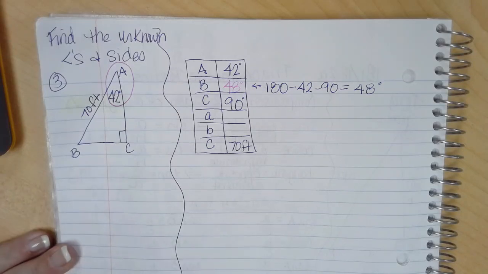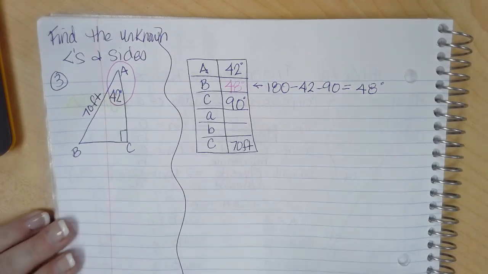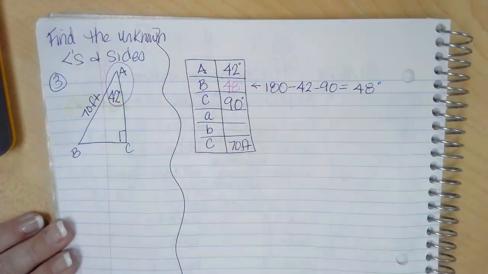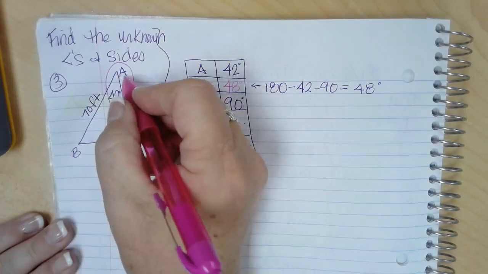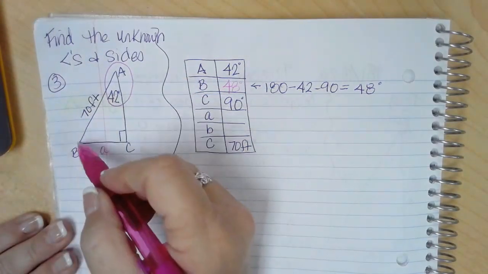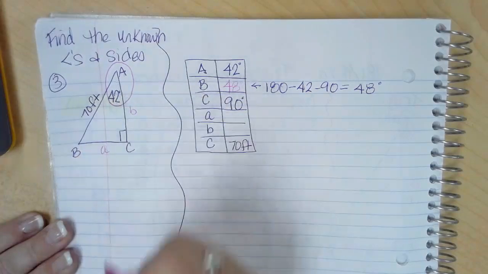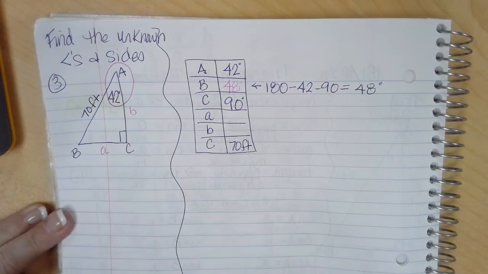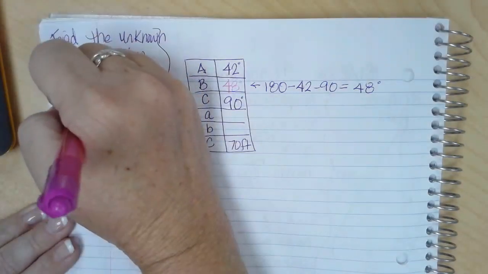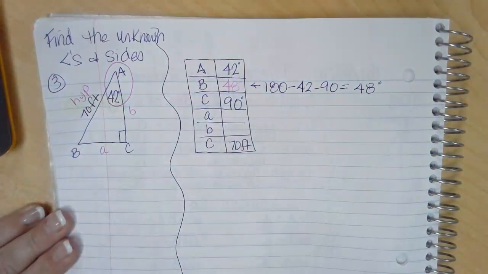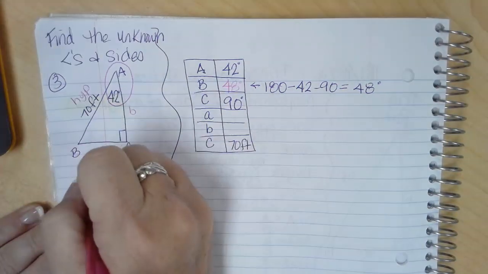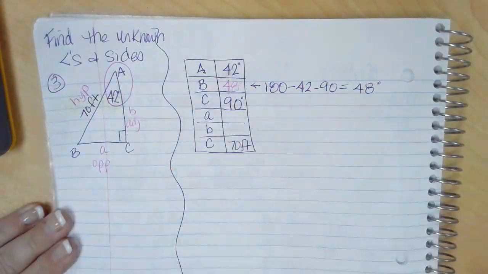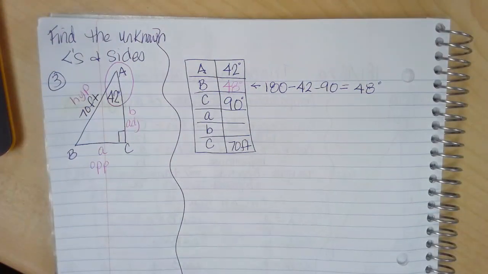Now, to deal with little a and little b, we look at our right triangle. So I circled angle A, and I'm going to label my sides. Across from big A is little a, across from big B is little b. Also, I'm going to label them based on our trig functions. What do we know? 70 is the hypotenuse. Across from angle A is the opposite, which means little b is adjacent. So I'm labeling them by what they are.